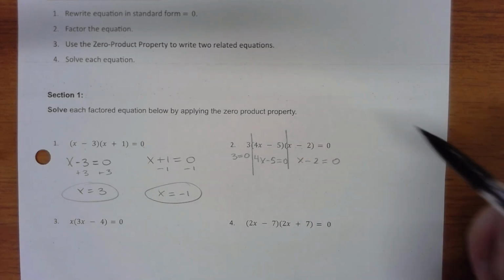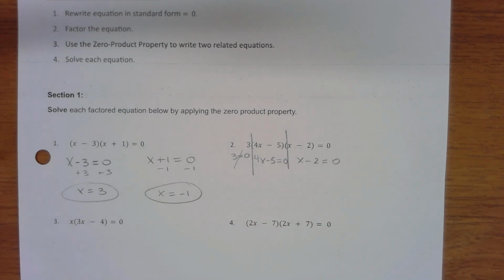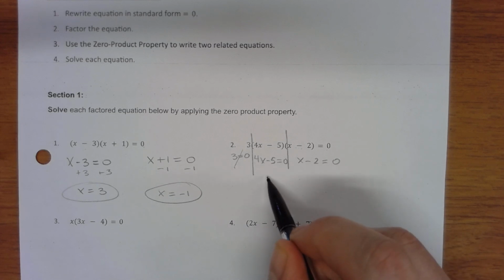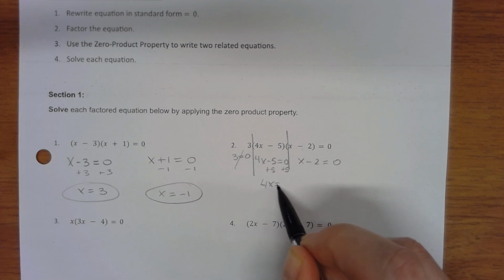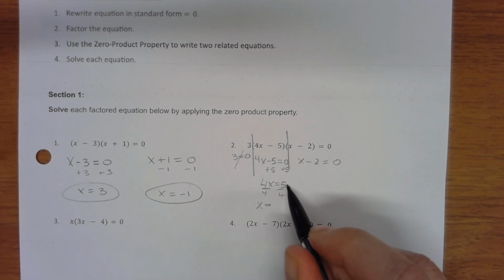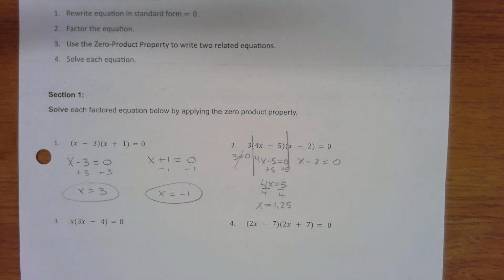This is step 3. What I notice about the first factor is it has no x, so I can't solve it. It's not possible for the number 3 to equal 0, so this does not have a solution. For the next one, 4x minus 5 equals 0, we solve this by adding 5 first. So 4x equals positive 5. Then dividing both sides by 4. And if your answer is a fraction, you may leave it in lowest terms, 5 over 4, or if you use your calculator, it is the same thing as saying x equals 1.25.